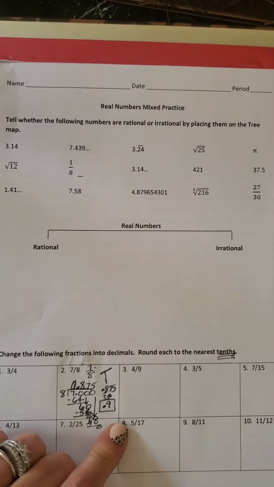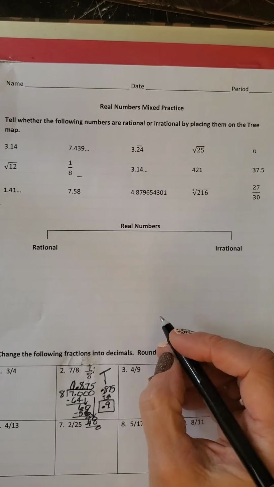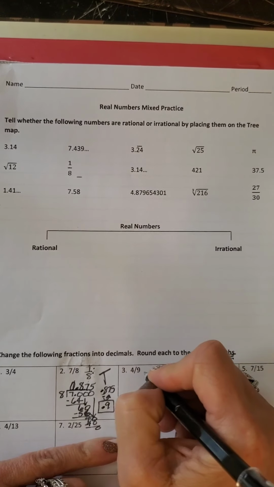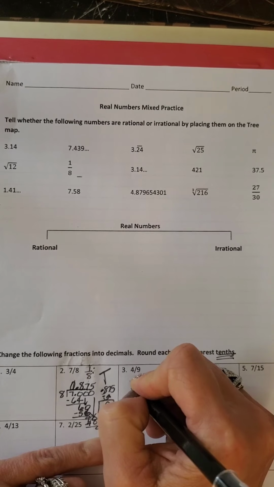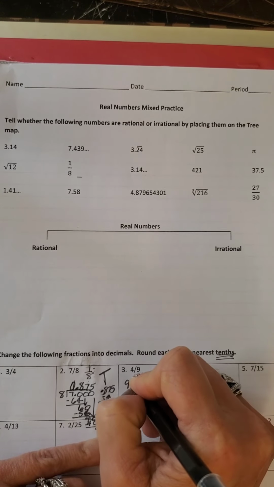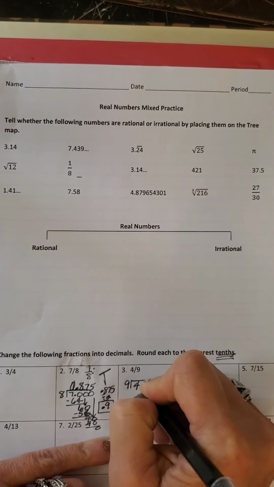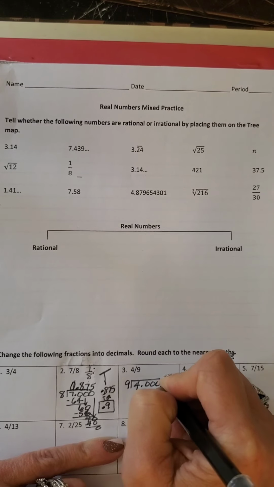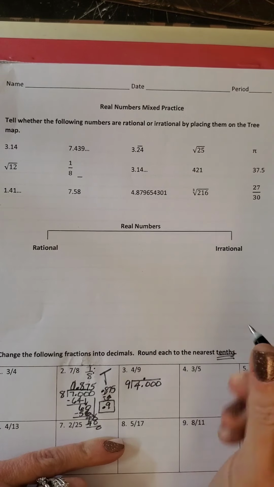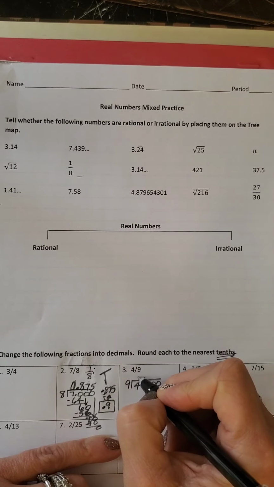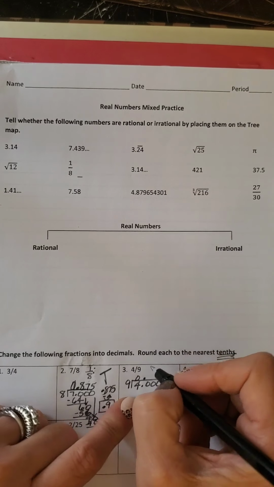Follow along. 4 divided by 9. The 9 goes on the outside. The 4 goes on the inside. I'm going to give myself some decimal spaces. 9 won't go into 4.